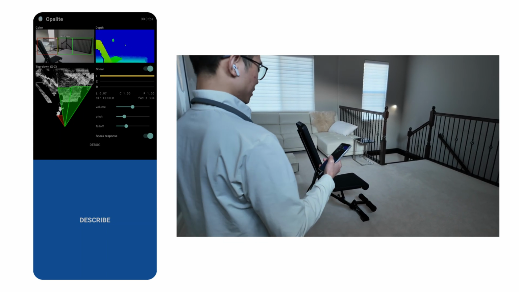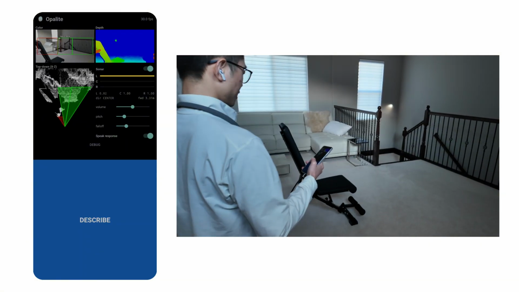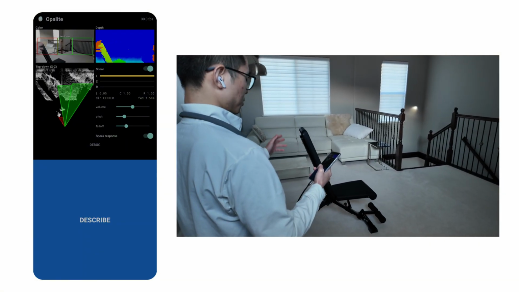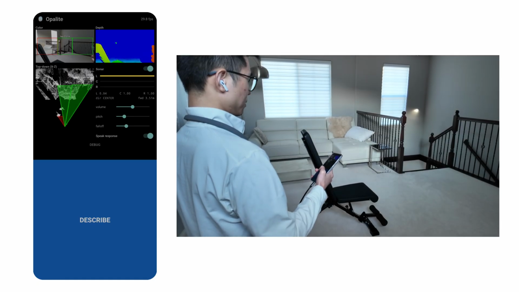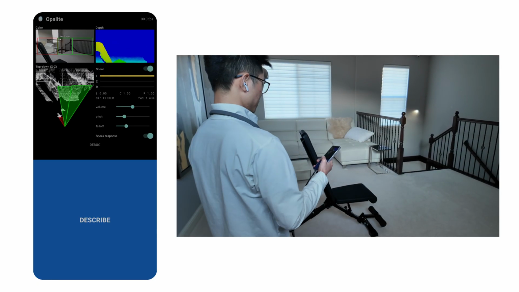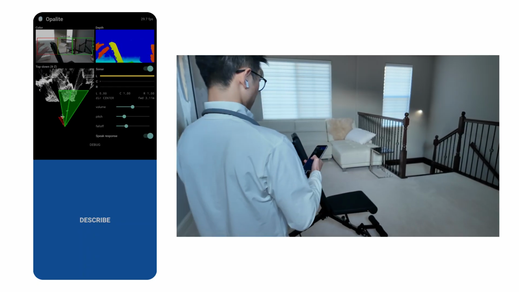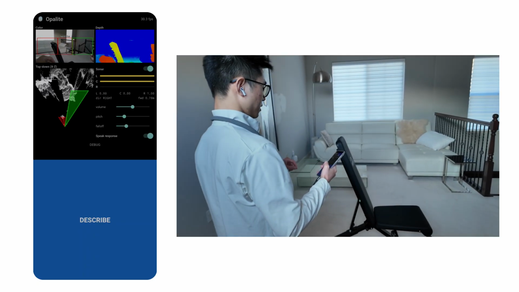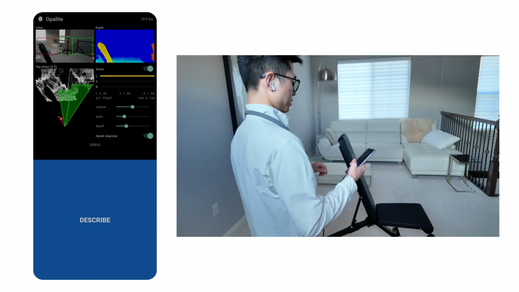So I can hear there's something on my left, which is the chair here that's blocking my path. So I can just go. If I keep going, then I'm blocked here at 0.8 meters, and I got the block feedback. But I'm going to steer away.